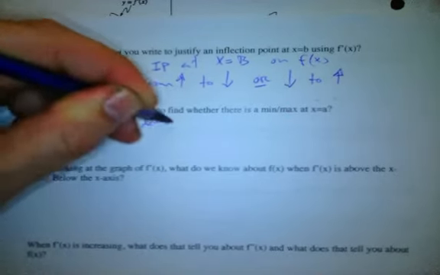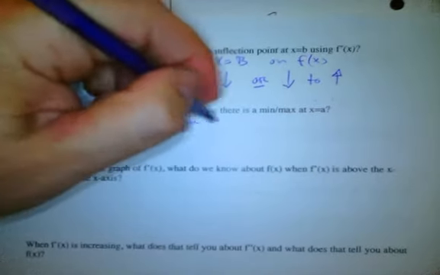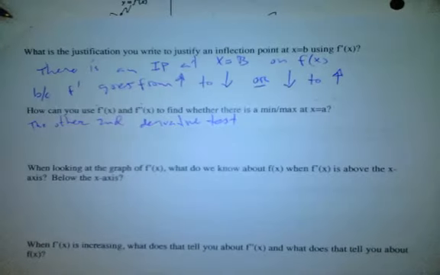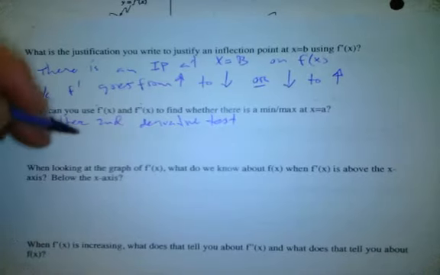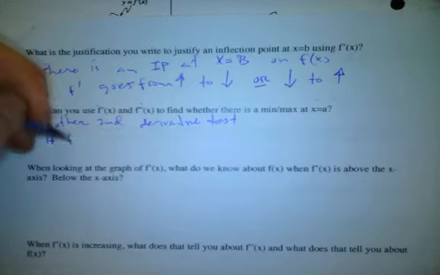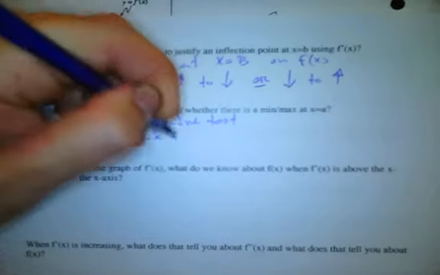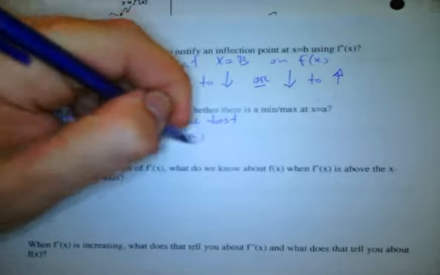Okay, how can you use f prime of x and f double prime of x to determine whether or not there's a min or max at x equals a? Well, this is the other second derivative test. And what does the other second derivative test tell me?